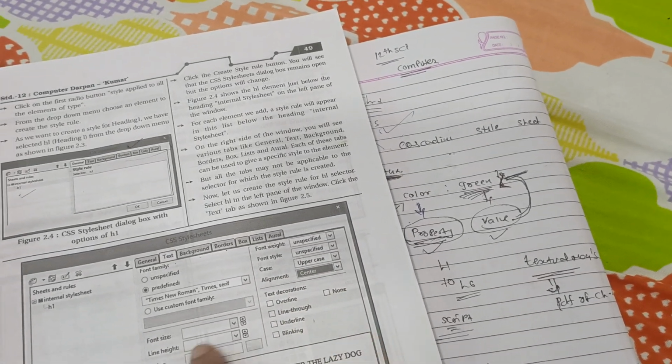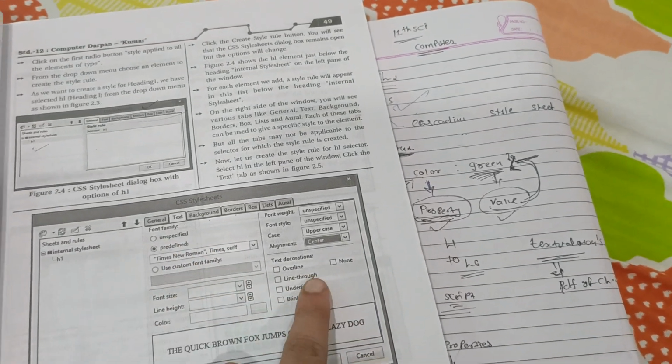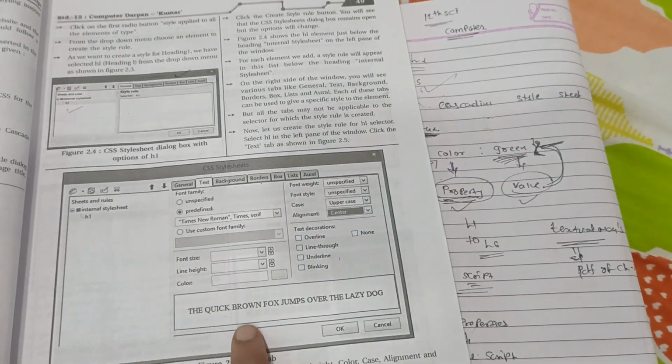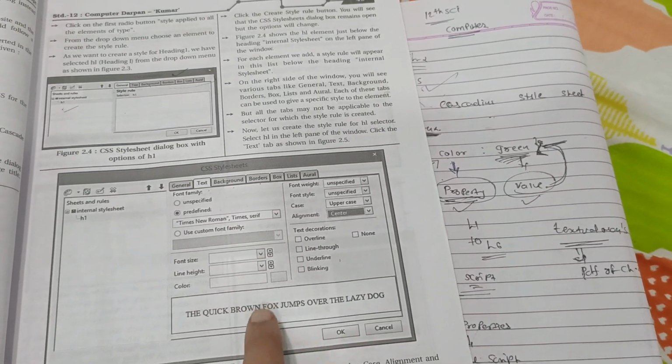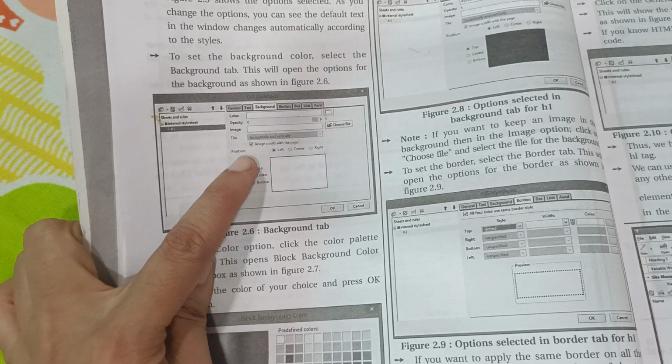Then after that you can set alignment. After doing this, here you are getting a preview of how your CSS looks. Then whenever we click on the background button, as per this figure, you can set the background. In background you are getting two options.